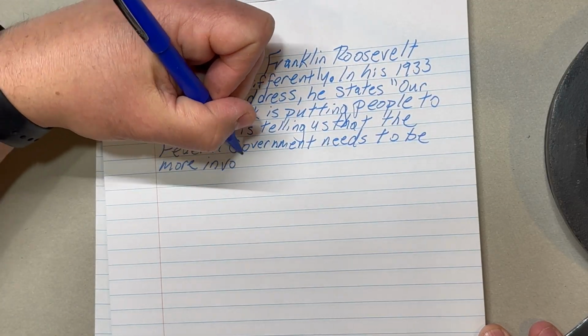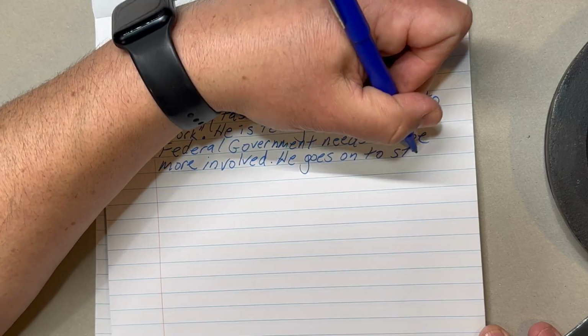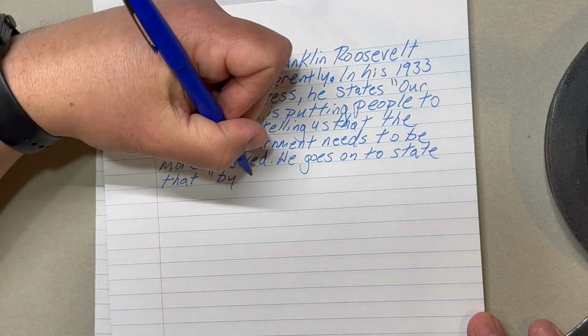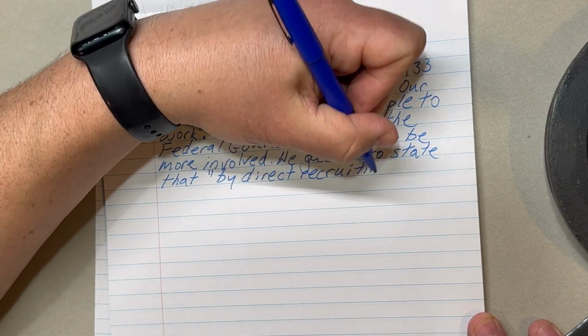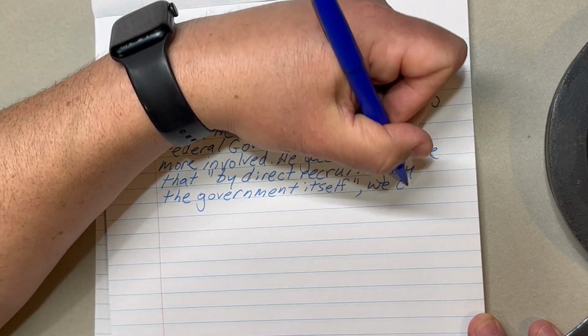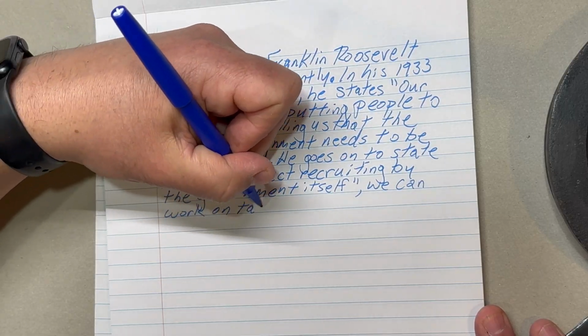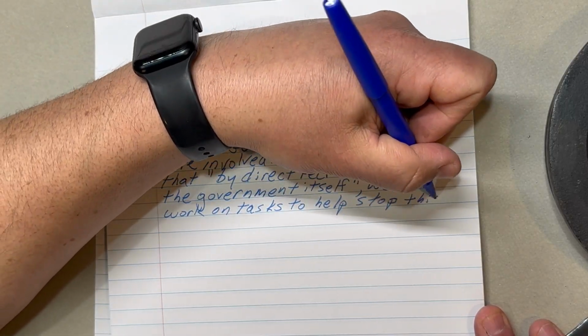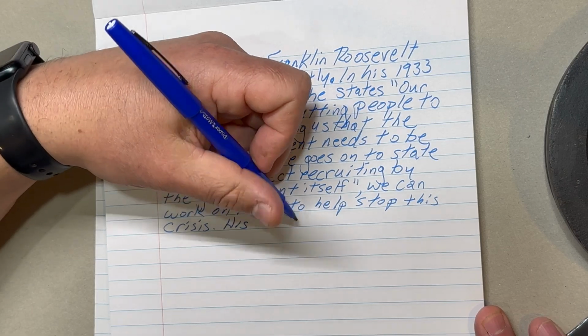And the writing goes on to examine and state how he wants to deal with this and how he feels the federal government has to be more involved. He calls direct recruiting by the government, which means he actively wants the government to get involved in helping to solve this problem, and it's a clear difference between he and Hoover.